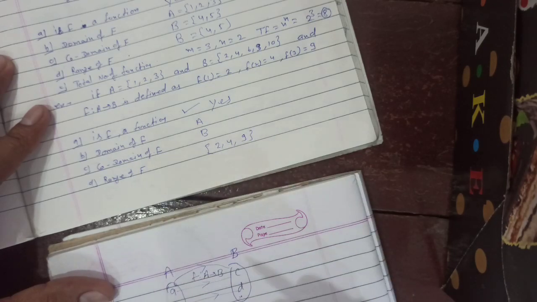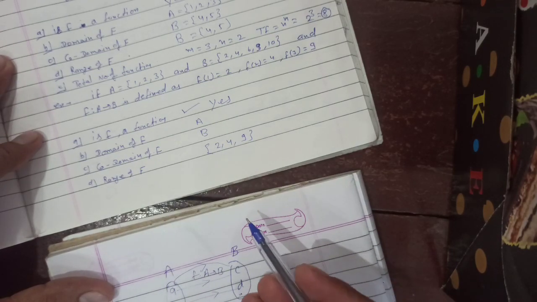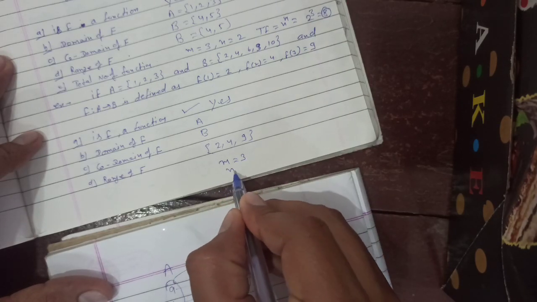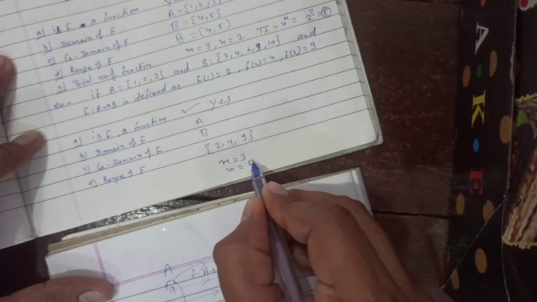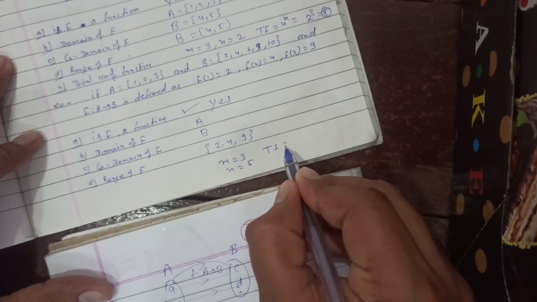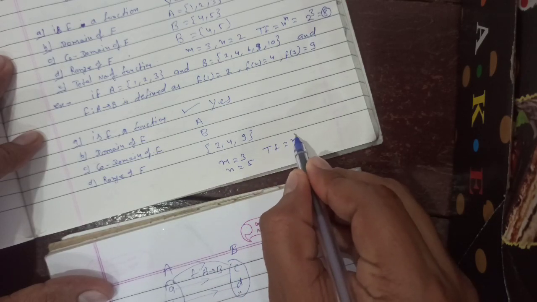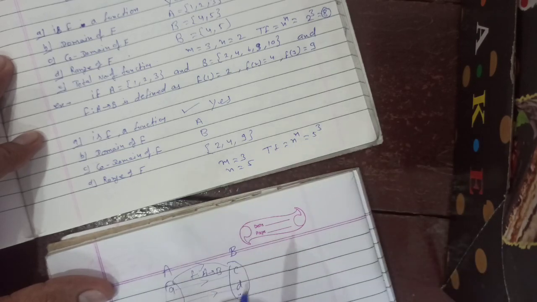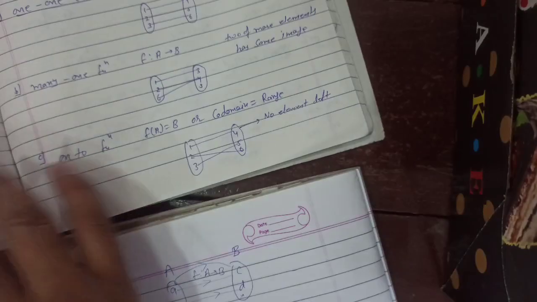Again, if you are trying to calculate the number of functions, here the value of m is equal to 3 and the value of n is equal to 5. Now the total number of functions equals n to the power m, which means 5 to the power 3. That is the number of functions.